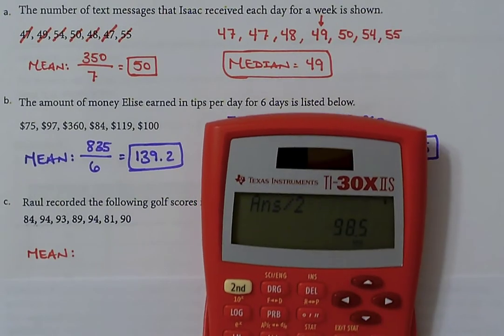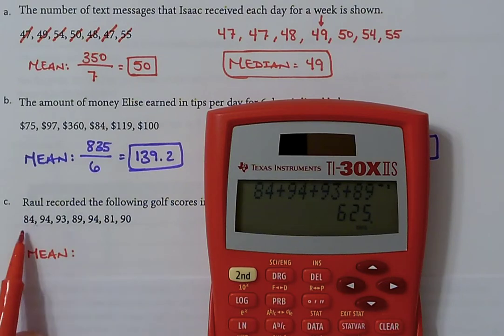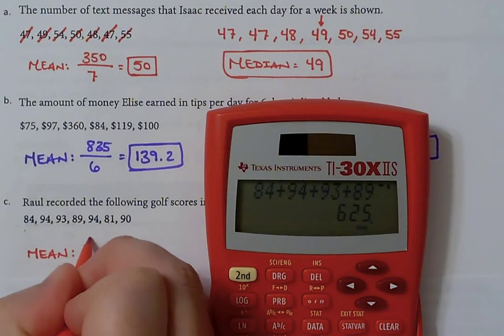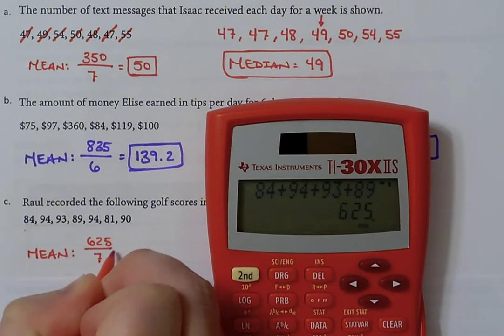So if we go through and do that, we're going to do 84 plus 94 plus 93 plus 89 plus 94 plus 81 plus 90. And when we add all of those together, we end up with 625. And we have 1, 2, 3, 4, 5, 6, 7 numbers overall. So we're going to take 625 and divide it by 7.